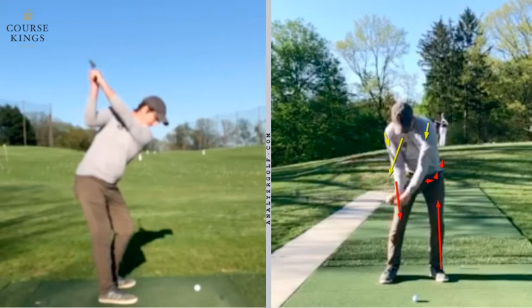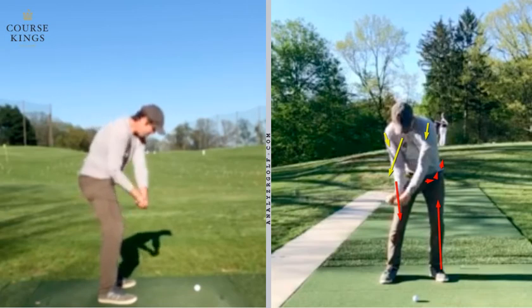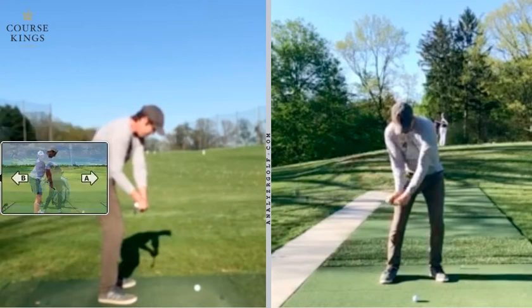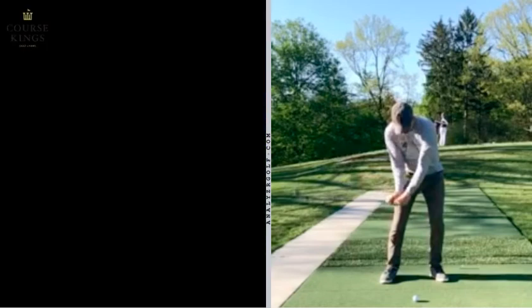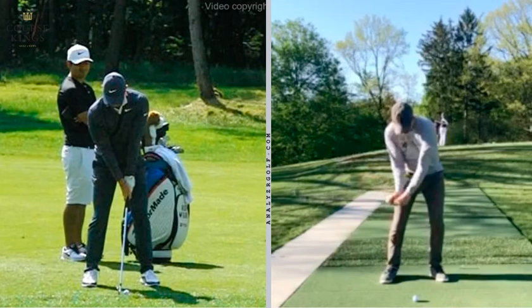From down the line, it doesn't stand out that much on camera. But when you look at this face-on view here, and you look at this position that I've got you in, you can really see it, especially if you compare it to, say, a swing like Rory McIlroy, for example.